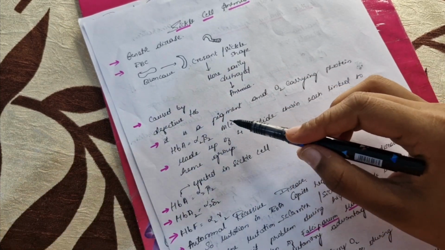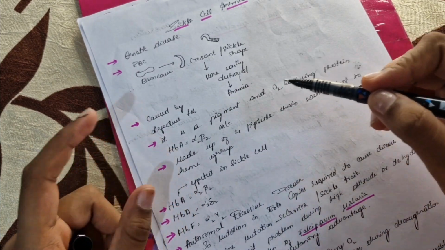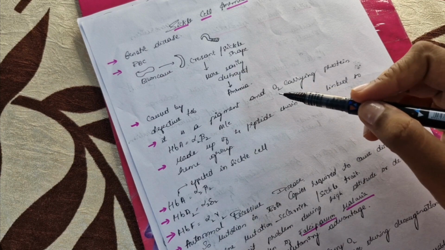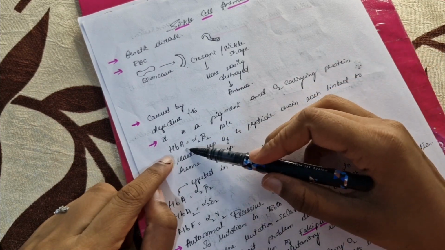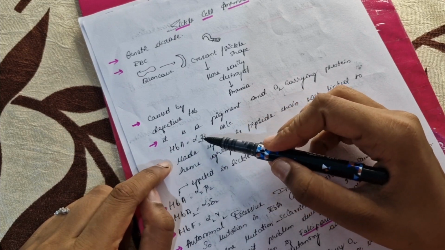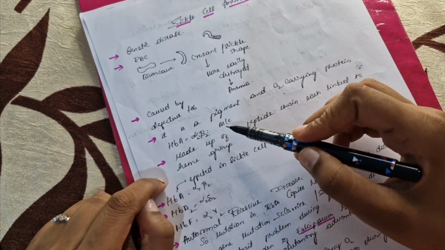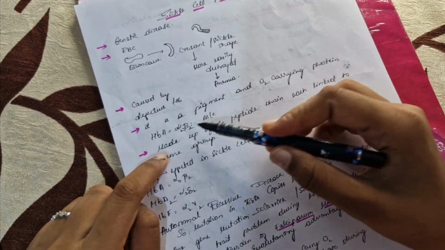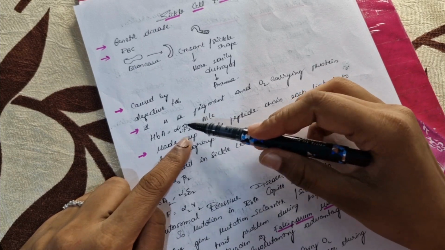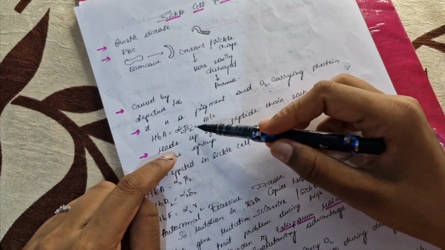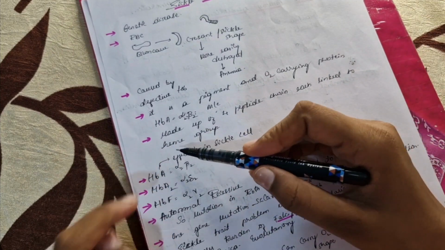Hemoglobin is a pigment, it carries oxygen, and each hemoglobin molecule carries 4 molecules of oxygen, and hemoglobin A is the most common hemoglobin type, which is in the form of alpha 2 beta 2. There will be 2 alpha globin chains and 2 beta globin chains. This is the most common, and it is made up of 4 peptide chains: alpha 1, alpha 2, and then beta 1, beta 2. Each is linked to the heme group. Heme means iron containing group.